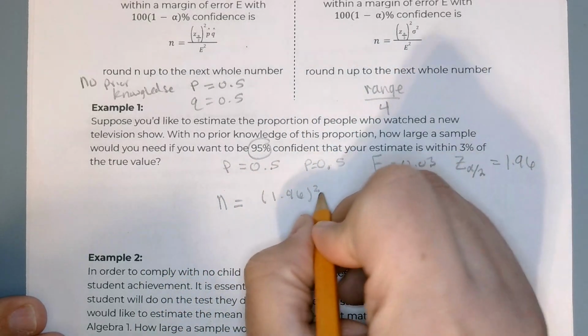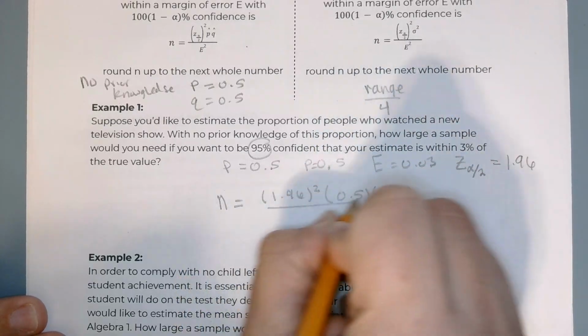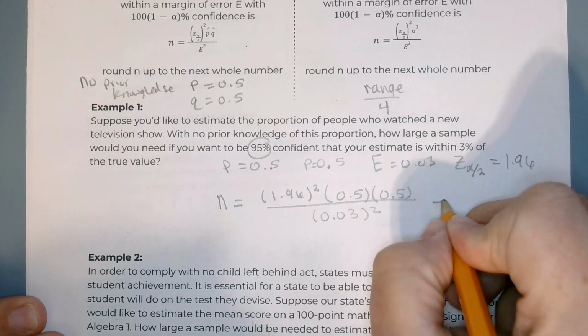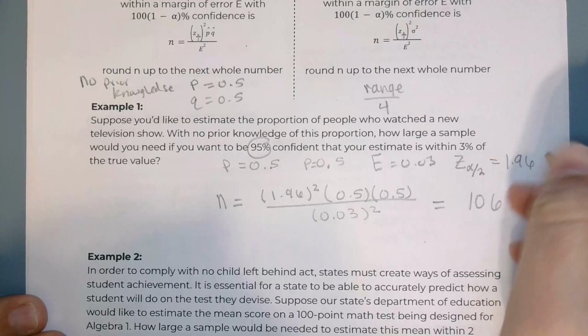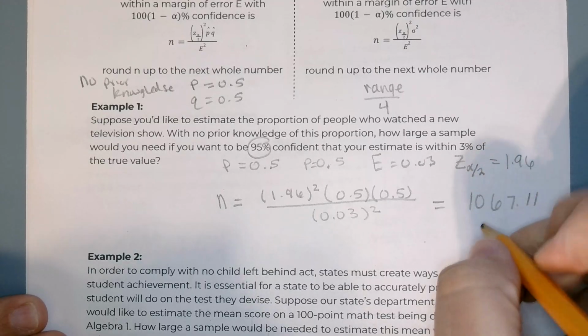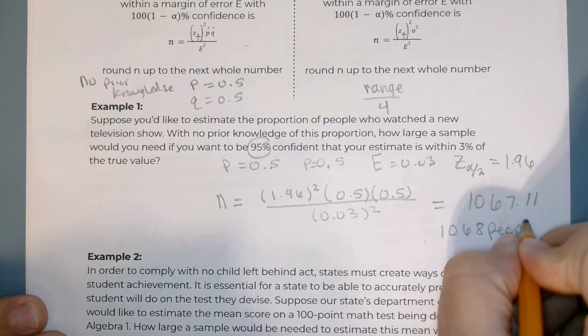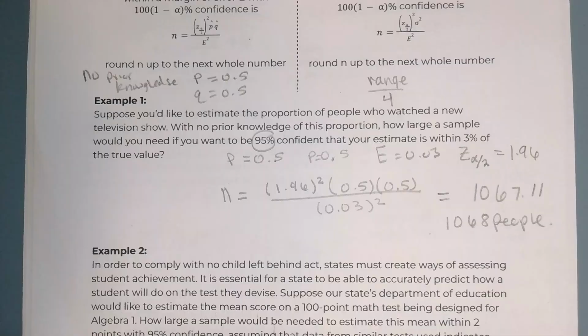We're going to square that 1.96 to give us our spread. We're going to multiply times the probability of success and failure, and then divide by the error that we want. And then that gives us a number of people we should sample. And you always want to round up when you're finding this information. So we should do a sample of over 1,000 people to have only a 3% error.